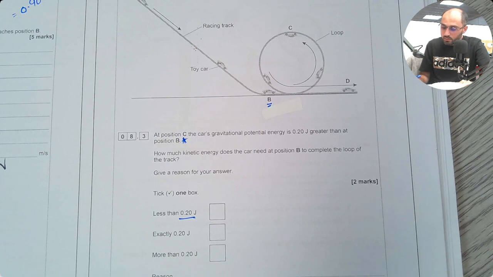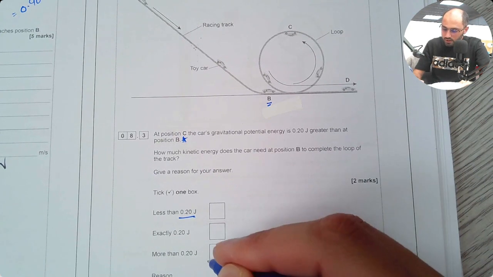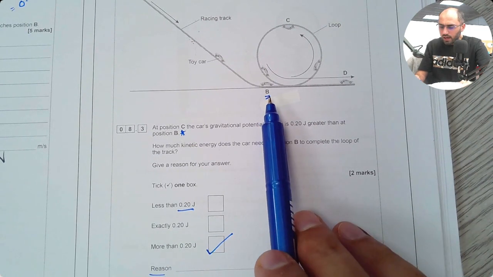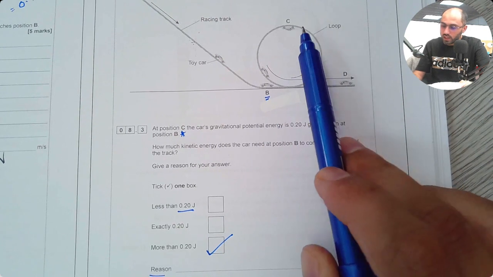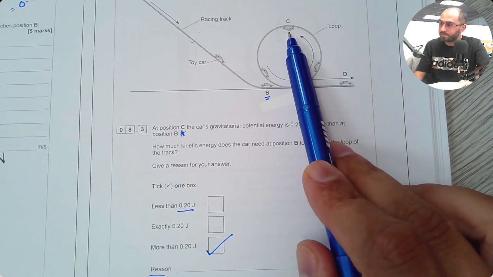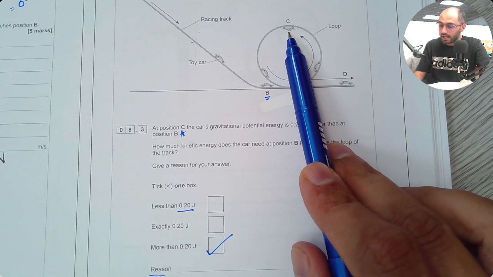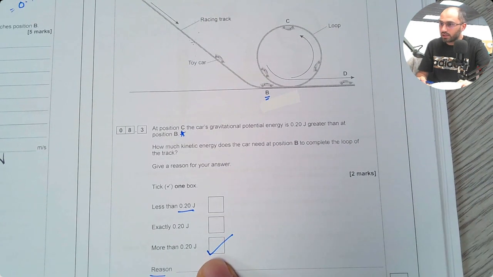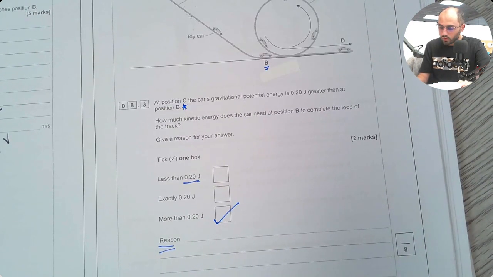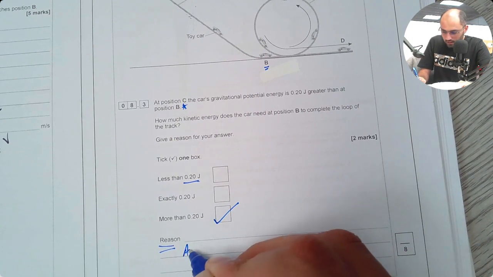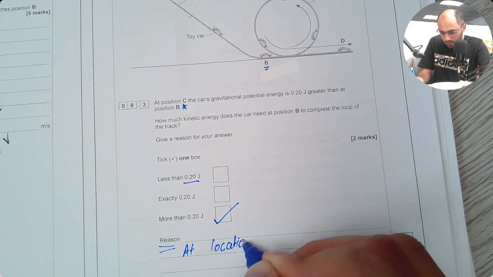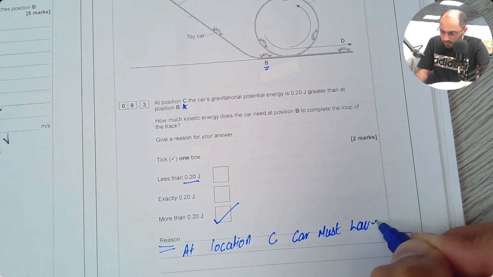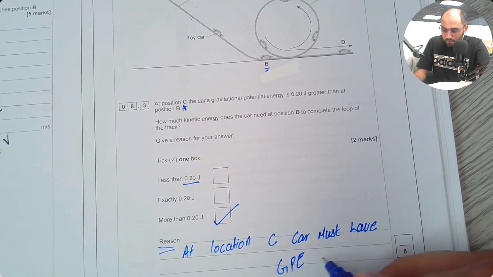Then the next option says more than 0.20 joules. This option makes more sense. Why? Because if it has more than 0.20 joules, then out of that energy, 0.20 joules will get converted into GPE here. And the remaining energy will remain as KE. So the car will carry on moving and will complete the loop. So the answer is this. We do need to give a reason for our choice. We will say here at location C, car must have GPE plus KE.